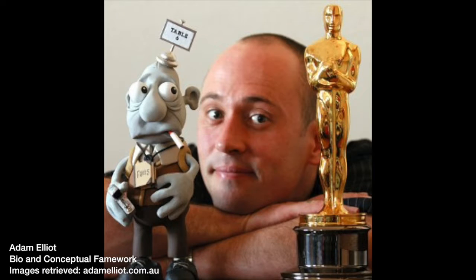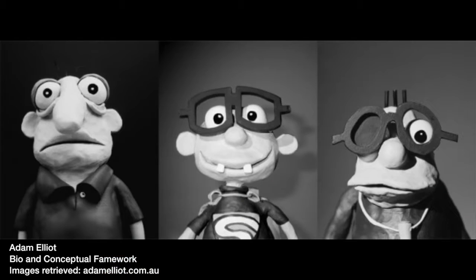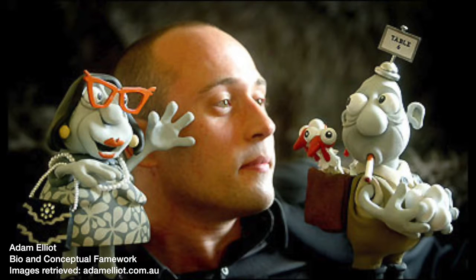He is best known for his Academy Award-winning short film, Harvey Crumpet, which is loosely based off himself, as well as a variety of people he knows. Elliot says that his clay models are about the size of a wine bottle and look the way they do due to a shaking disorder he has had since childhood.